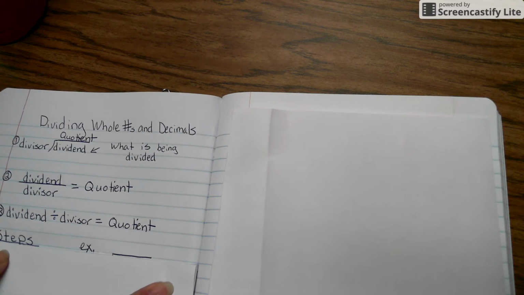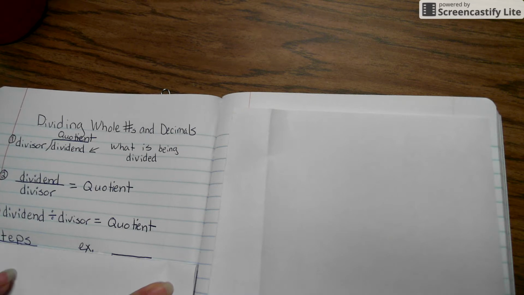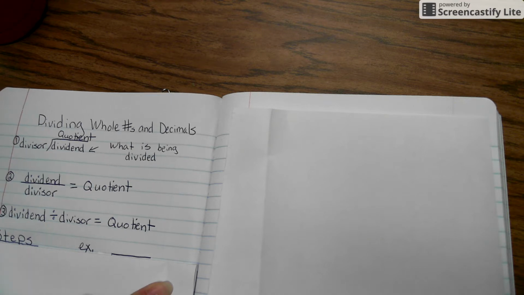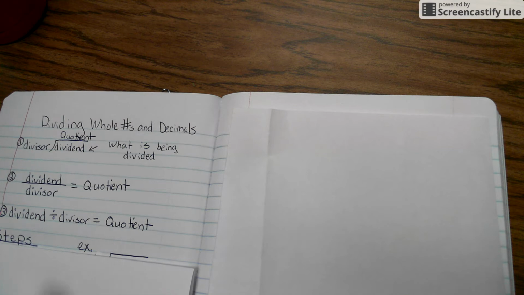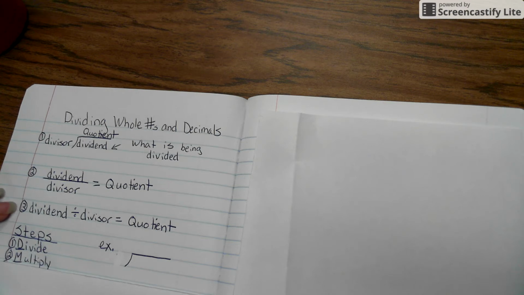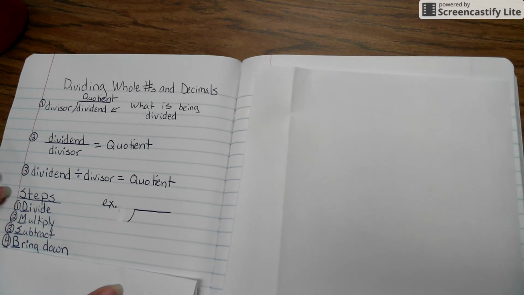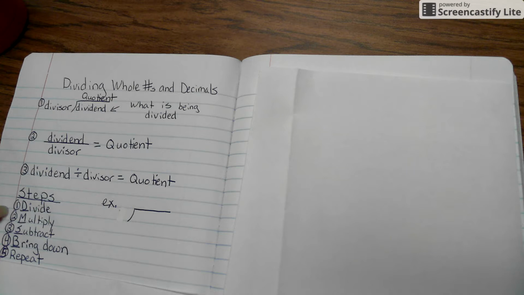And let's go over the steps real quick to division. I know you guys did this last year, and we've been practicing in warm-ups in most of our classes. So we're just going to review real quick the steps, and then Mr. Wilcox is going to actually do a problem with you. So here are the steps. Go ahead and write these in your IMB. The first step is to divide. Second step is to multiply, subtract, bring down, and repeat.